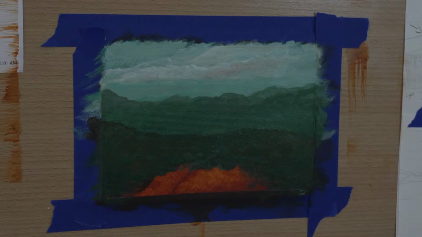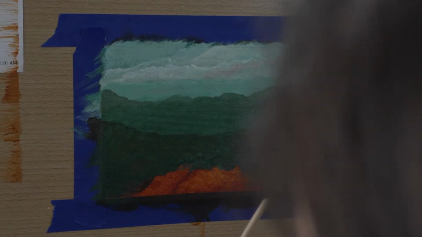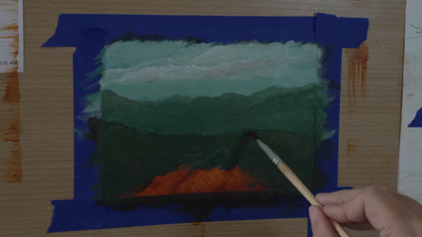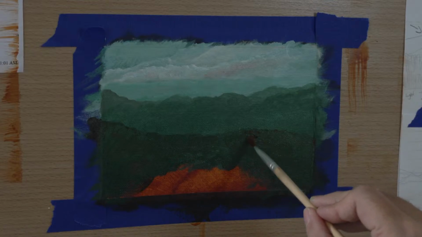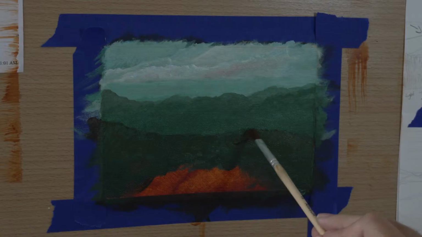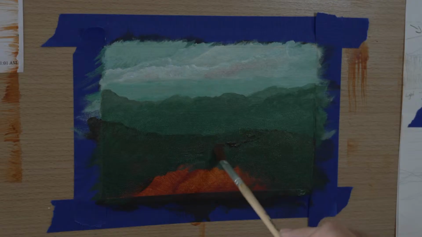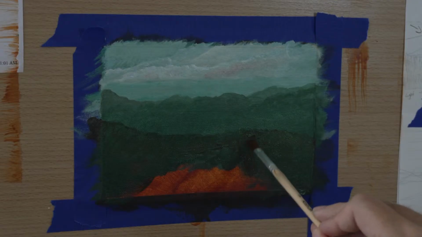And now I'm going to go back into my umber, and I'm going to begin to sketch in with my brush where our foreground will be.